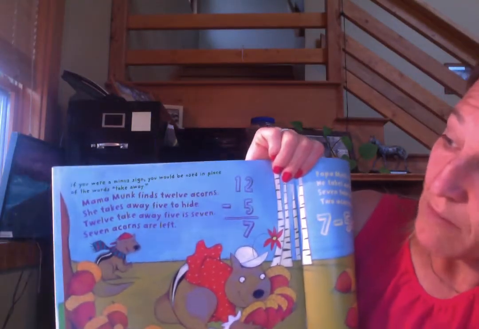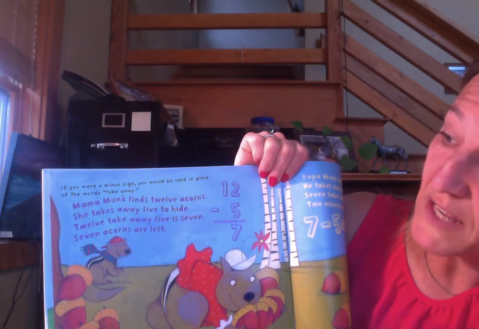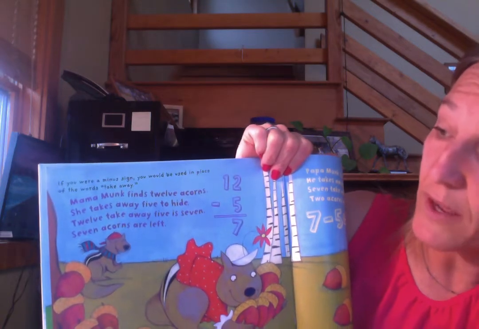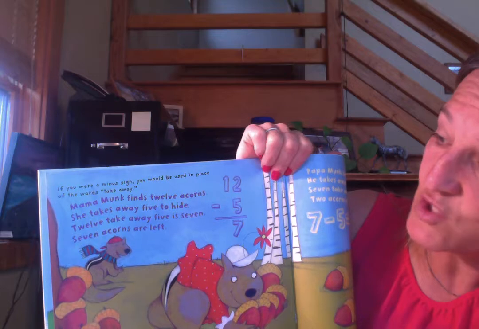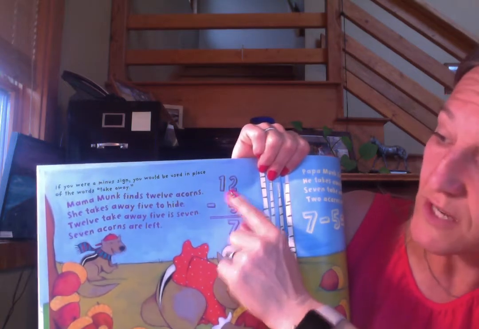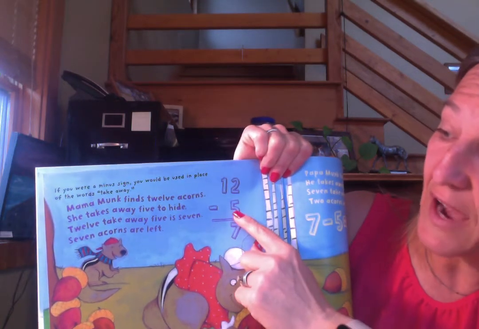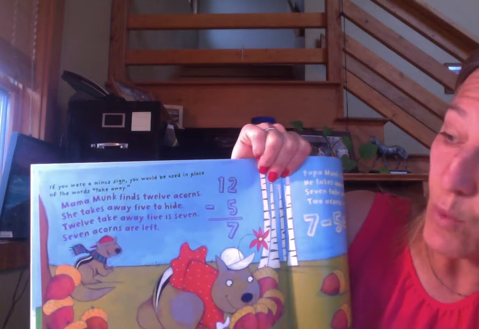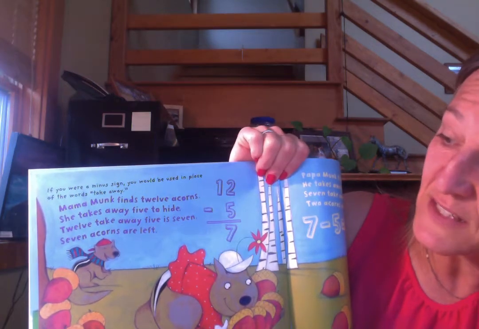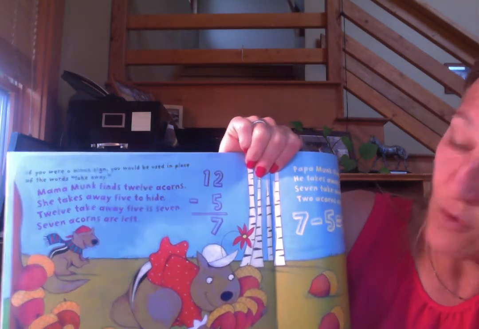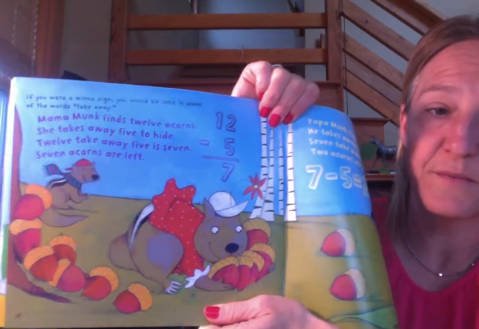If you were a minus sign, you would be used in place of the words take away. Mama Monk finds 12 acorns. She takes away 5 to hide. 12 take away 5 is 7. 7 acorns are left. Let's take a look at that one.